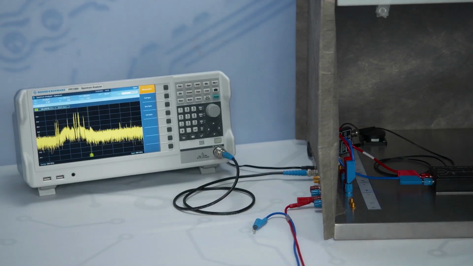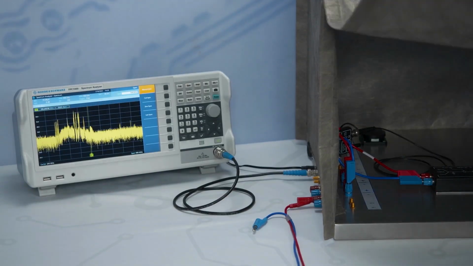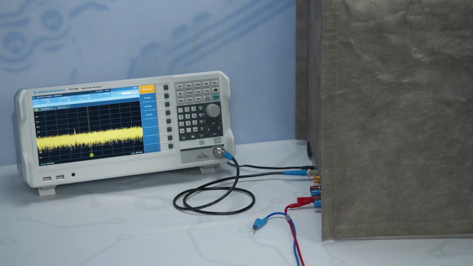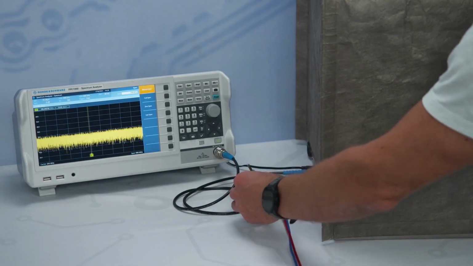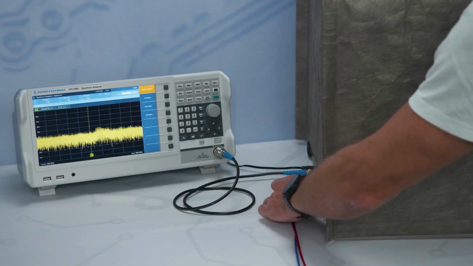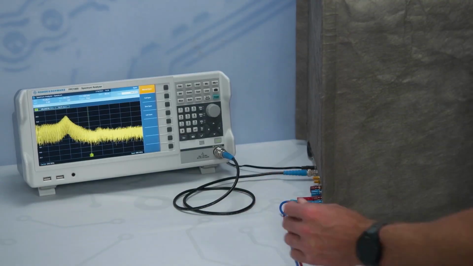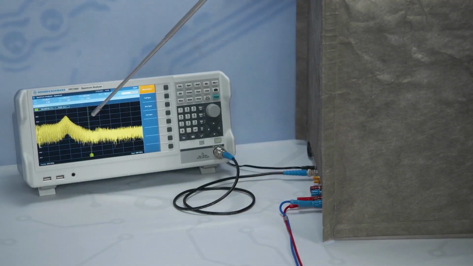And if I close now the tent, then you see that all these disturbances are gone. And now I power on my device, and now you see the emission or the disturbances coming from the device under test.